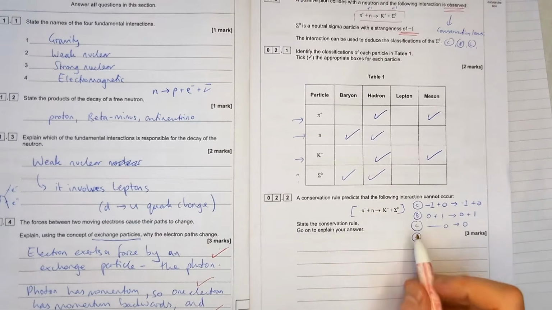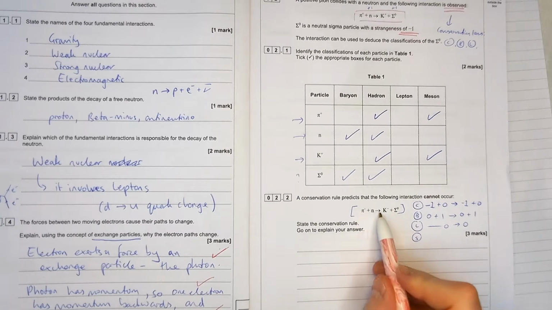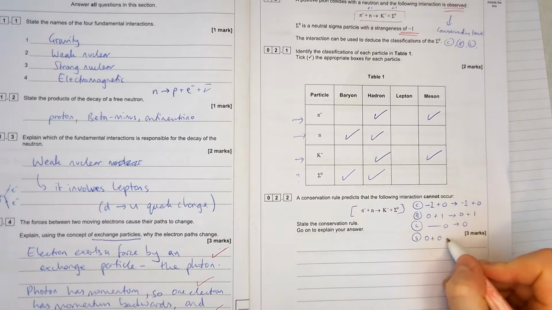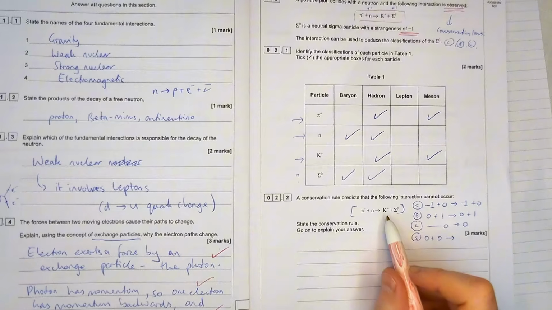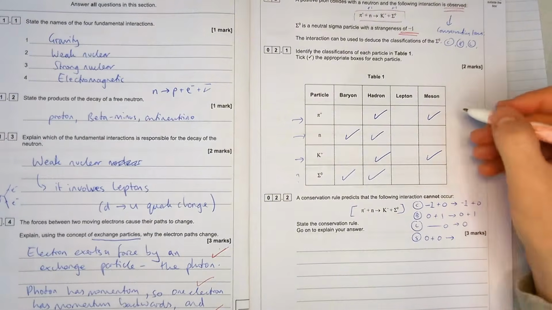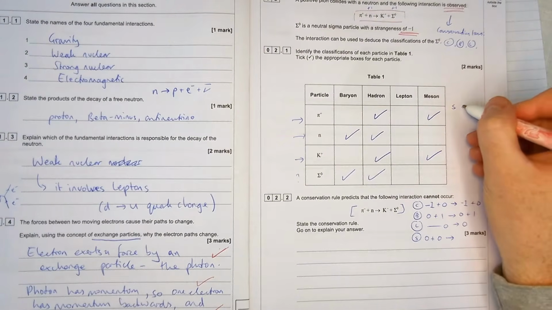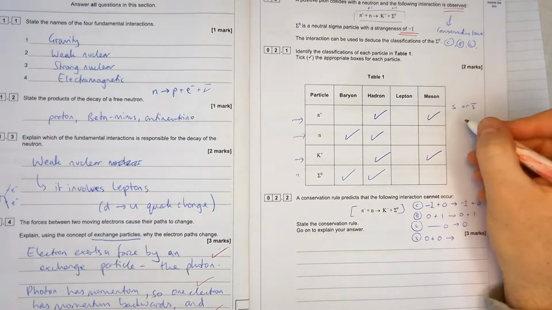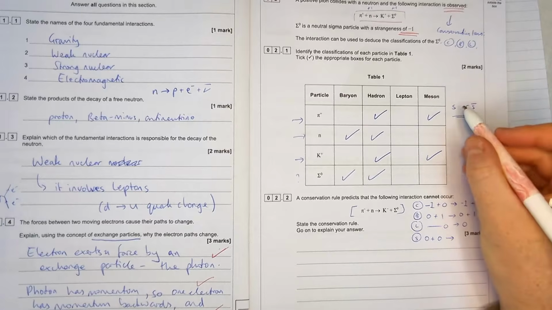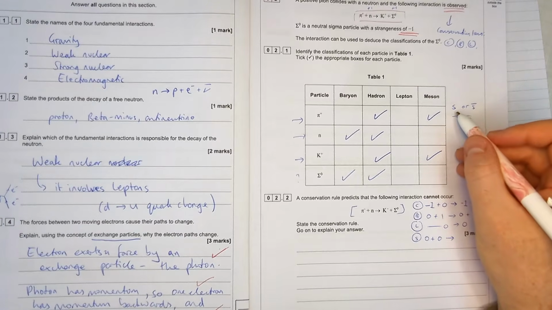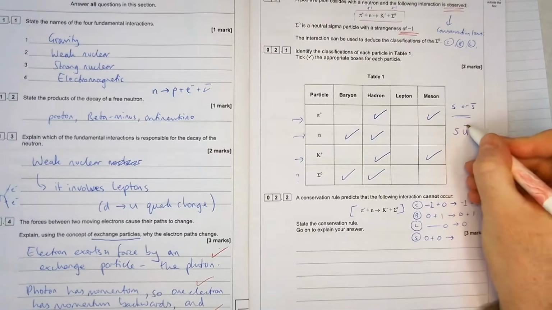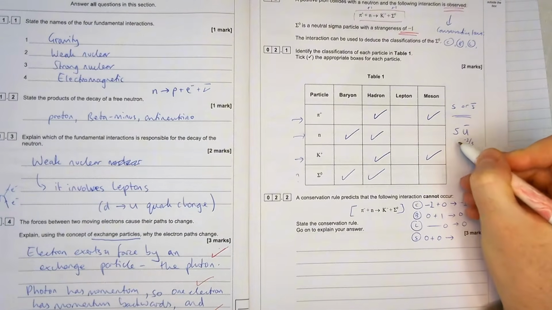So the one that can't occur is, if we look at our initial particles, I've got 0 strangeness in our pion and in a neutron. And in our negative kaon, the way you know about kaons is that they have to have strange or anti-strange quarks in them. If it's a negative kaon, that would mean it's got to have a negative charge overall. So that means it's a strange quark and an anti-up quark, because that would give a charge of -2/3 for the strange... and also a strange quark has a charge of -1/3.